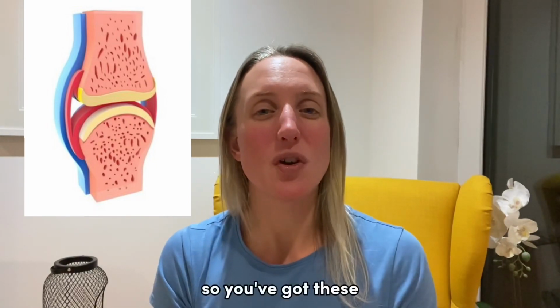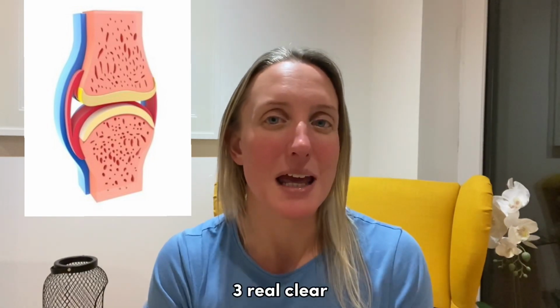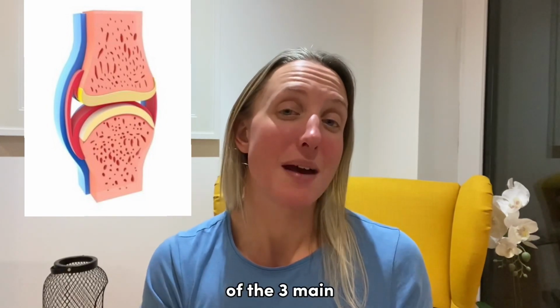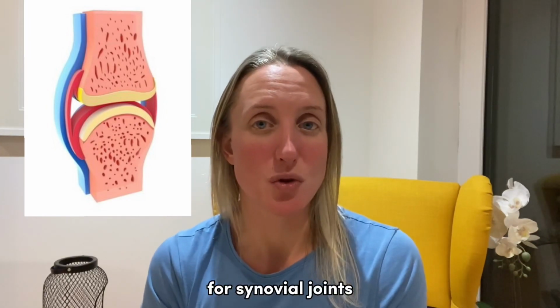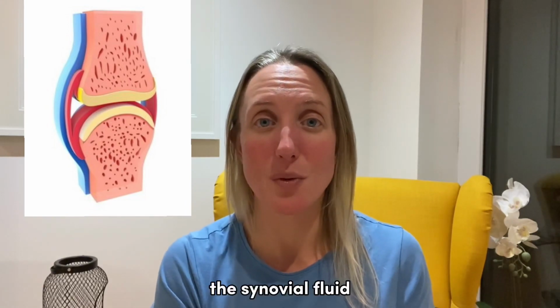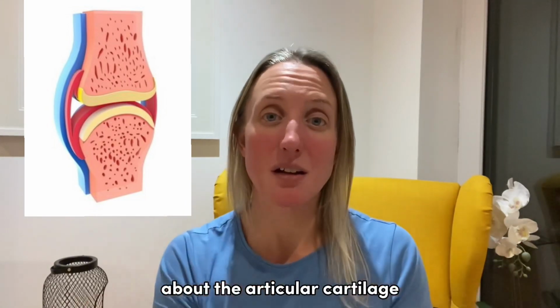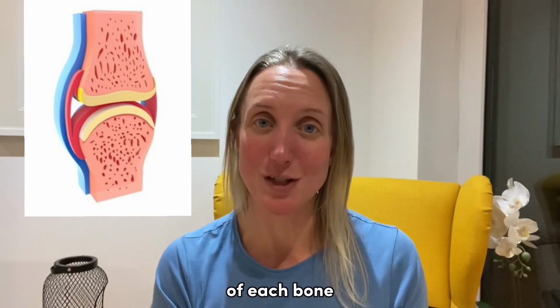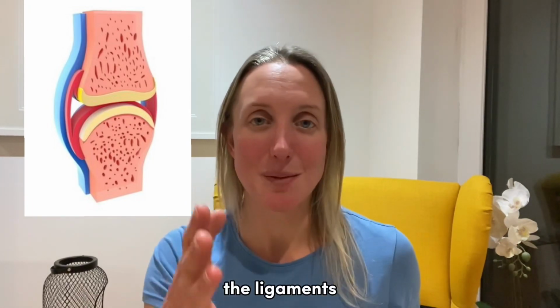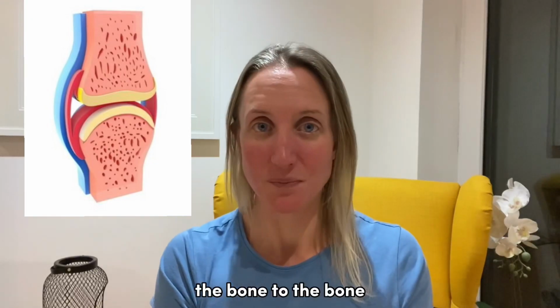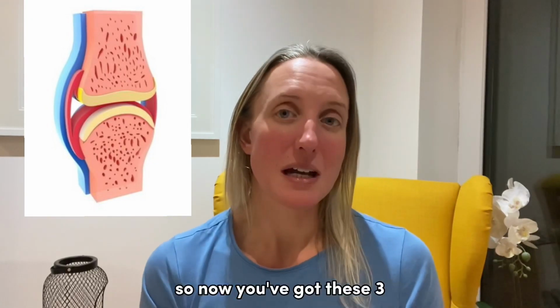So you've got these three real clear understandings of the three main characteristics of synovial joints. The first was about the synovial fluid inside the joint capsule. Then we had the understanding about the articular cartilage around the outside of each bone. And then we also have the ligaments that join the bone to the bone. So now you've got these three main features.